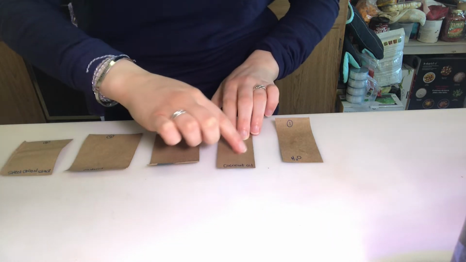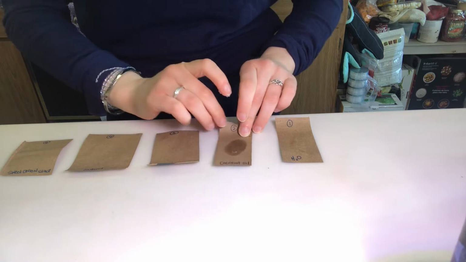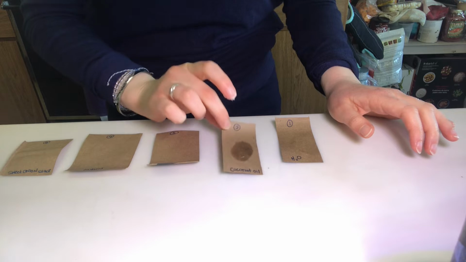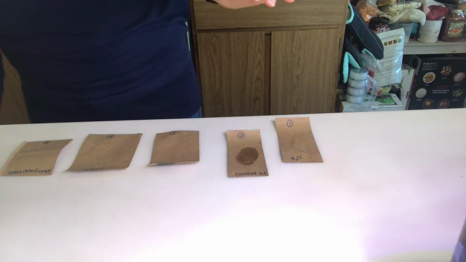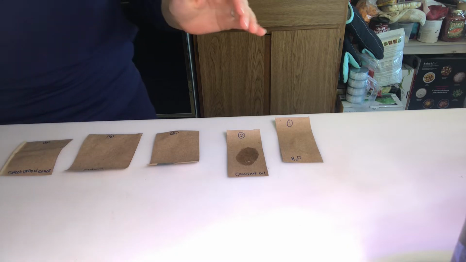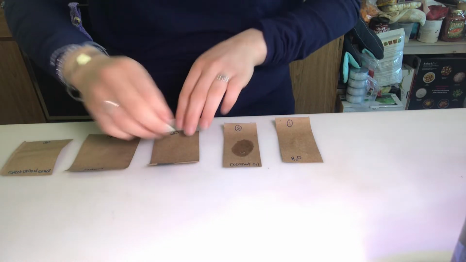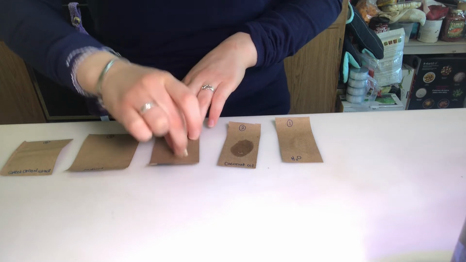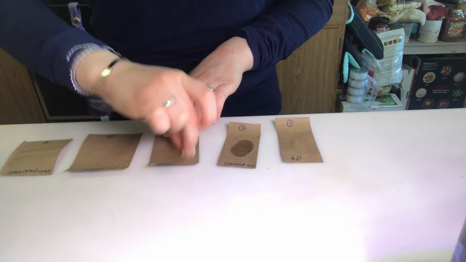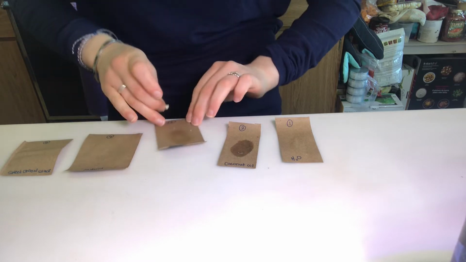Just going to take a little bit and smear it on. Third is my cauliflower. I'm just gonna rub it in there. Really try to get a representative sample on this brown paper.